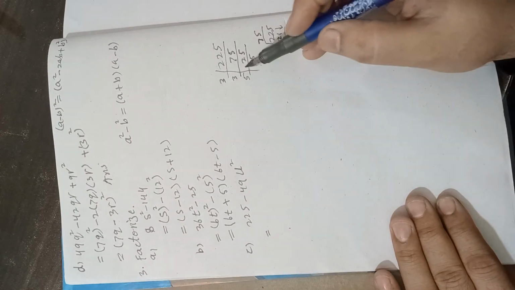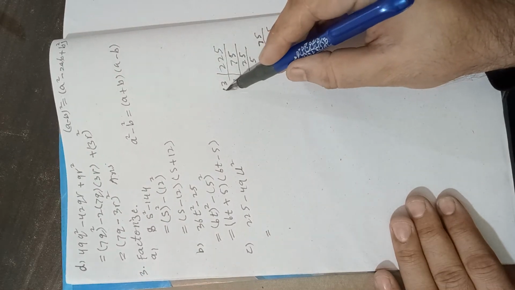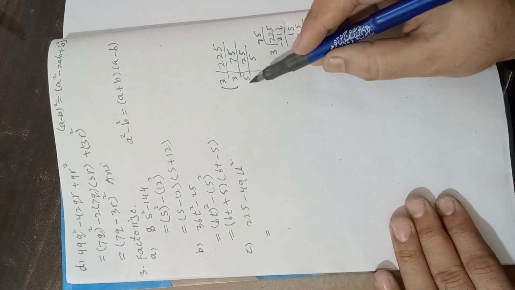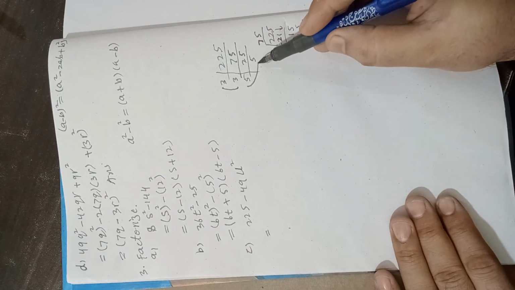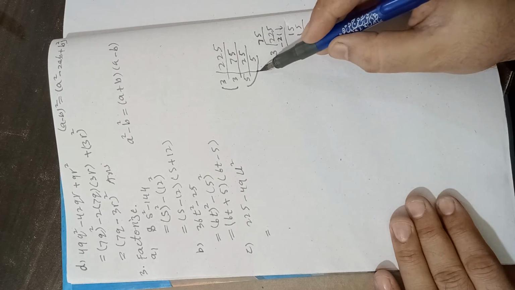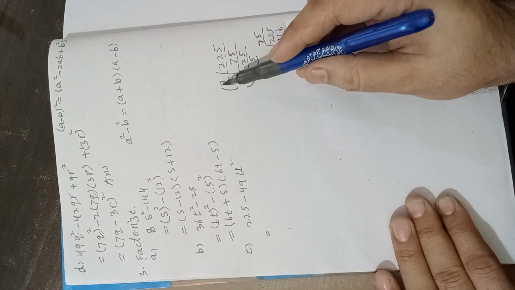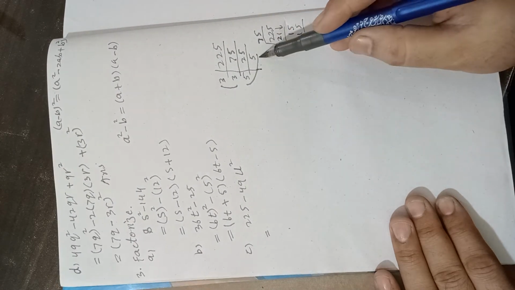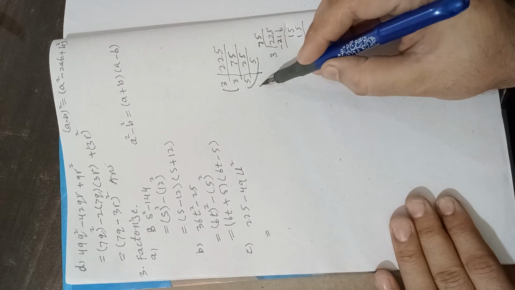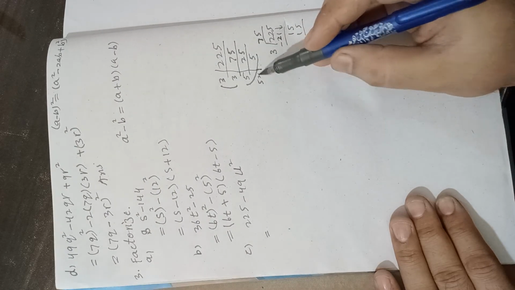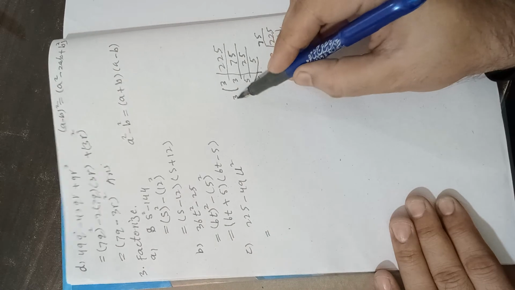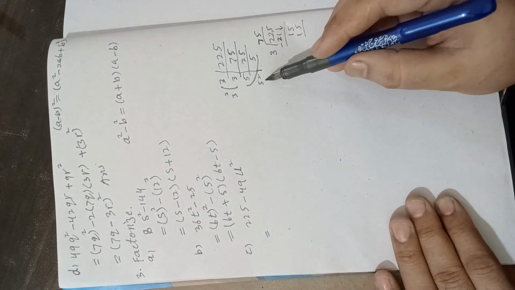Now make pairs: one pair is of these two numbers and the other pair is of these two numbers. It will become 5 square and this will become 3 square.